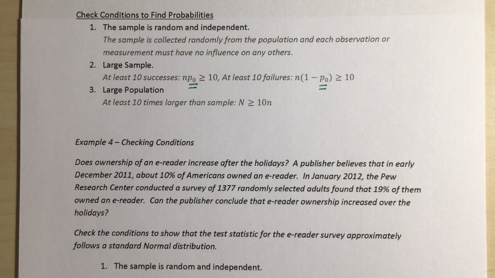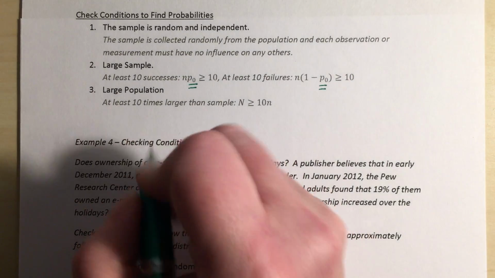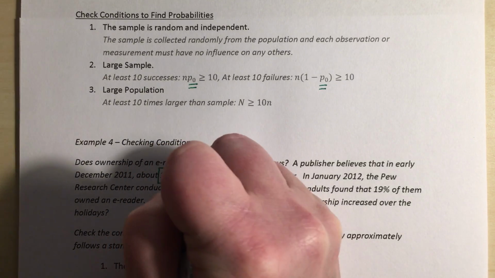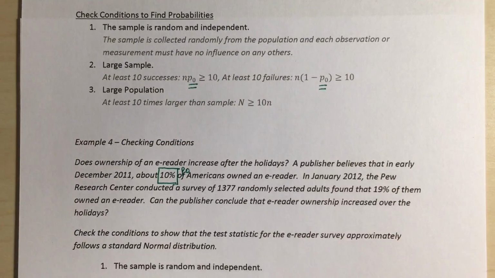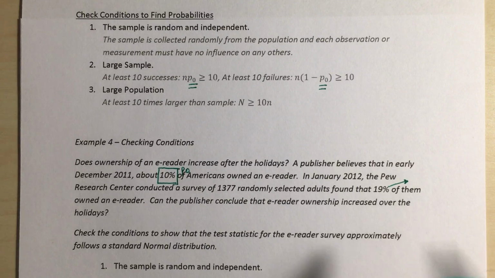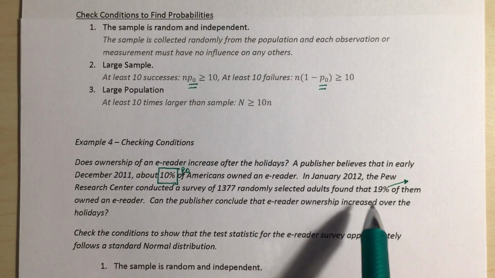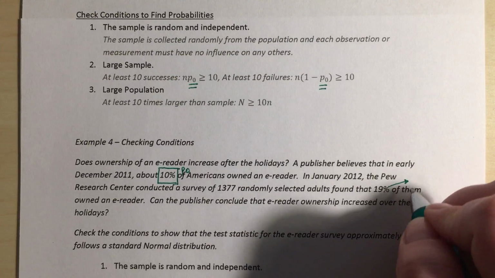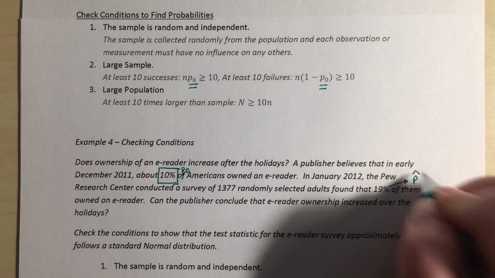All right, so our P-naught that we want to use when we check our conditions is from our original claim about our population. So in that case, our P-naught is going to be this 10% that we see here. Right? Our P-hat is coming from our sample. So from our sample after that, we found that 19% of them owned an e-reader. So that is our P-hat value.